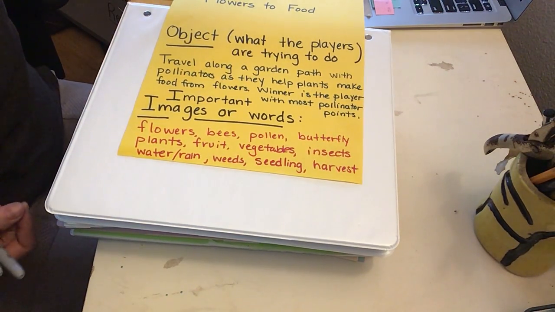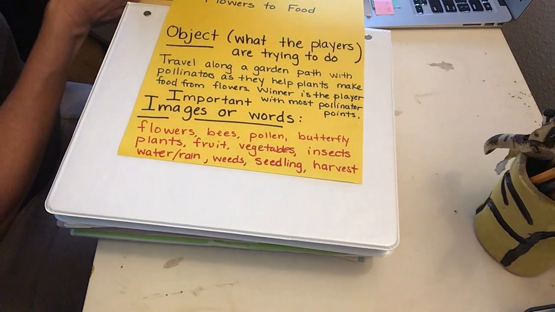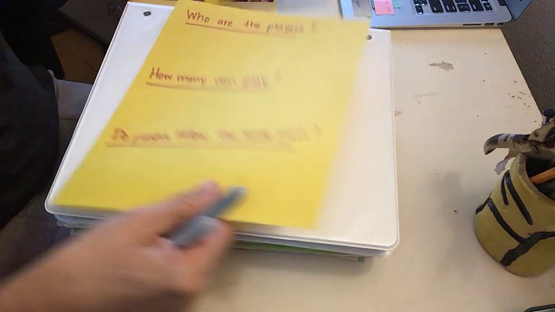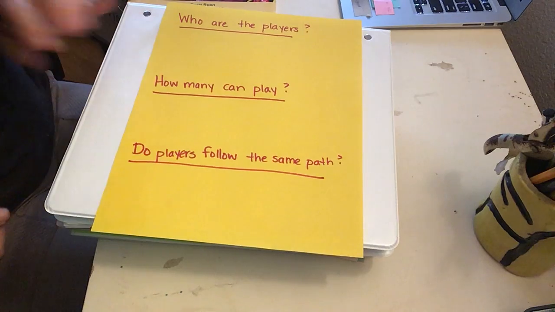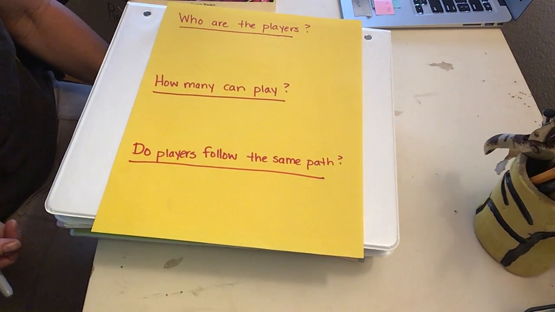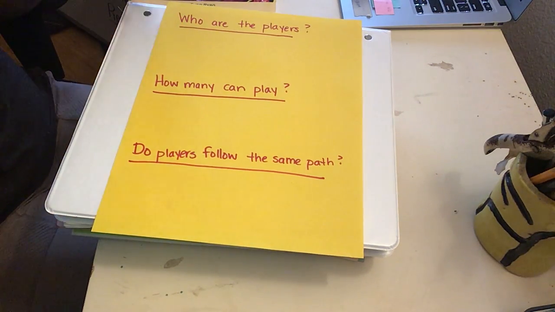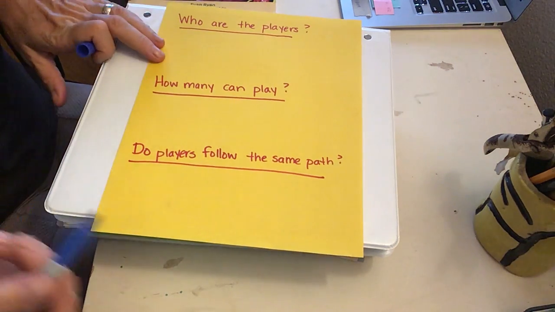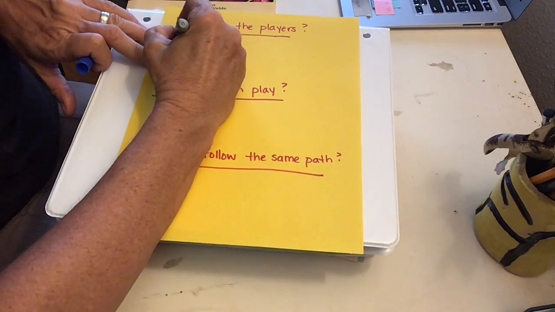Now we have a few other questions that we need to answer right now about our game. So if you've got a notebook or a piece of paper, you might want to write down these questions. You can always stop the video and go and get a paper. I wonder, who are the players? Okay, the players are going to be different pollinators.